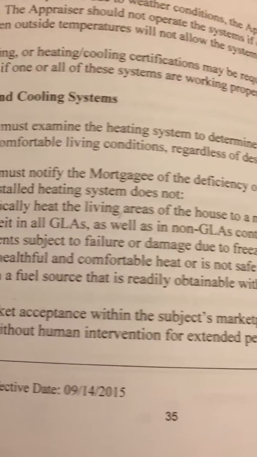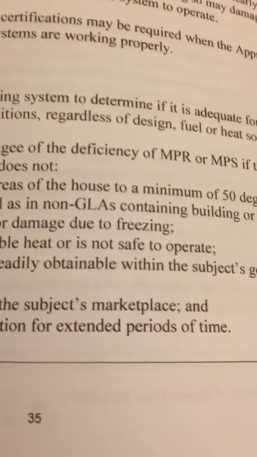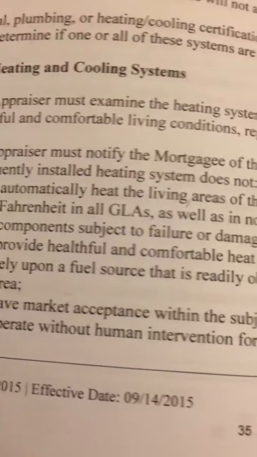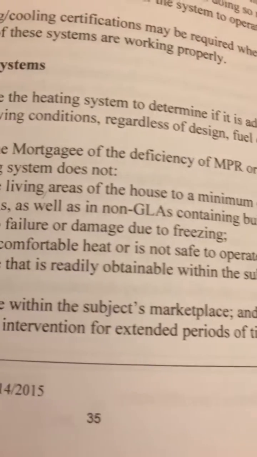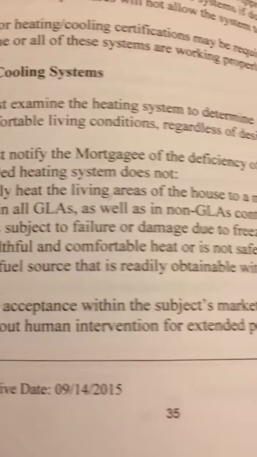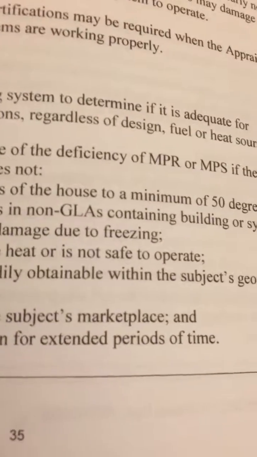Rely upon a fuel source that is readily obtainable within the subject's geographic area. Have market acceptance within the subject's marketplace, and operate without human intervention for extended periods of time.